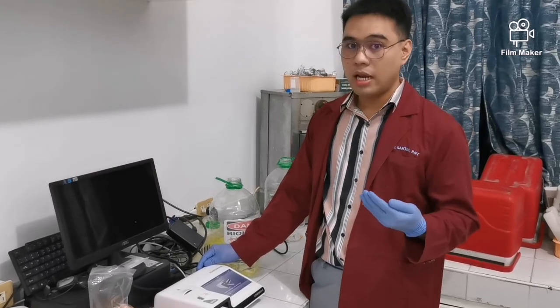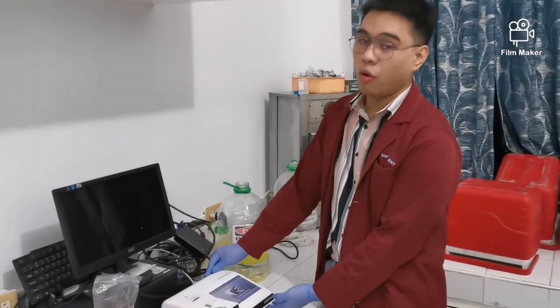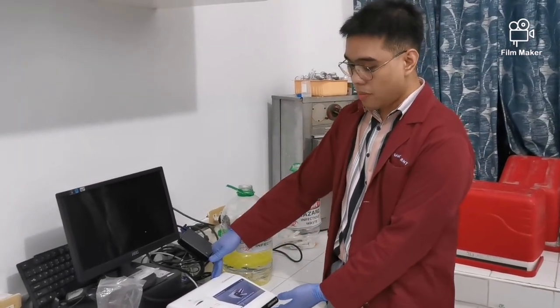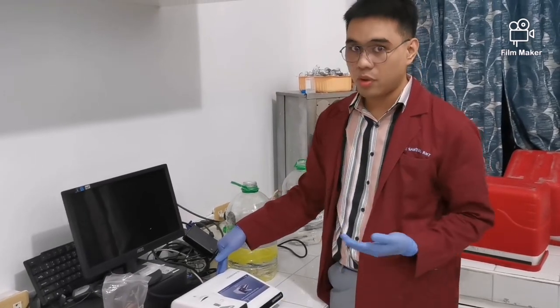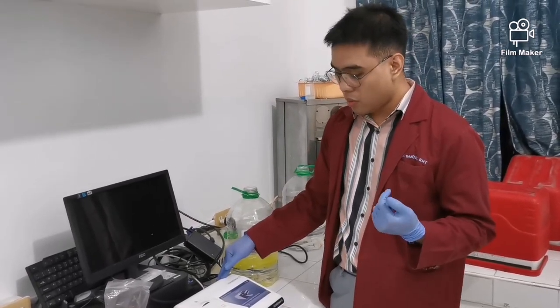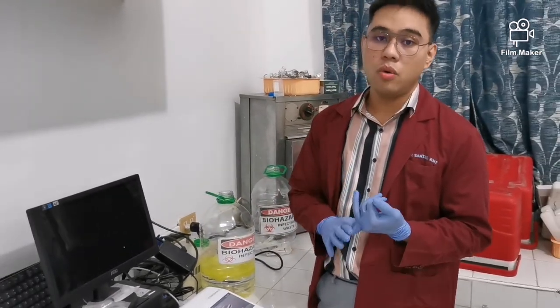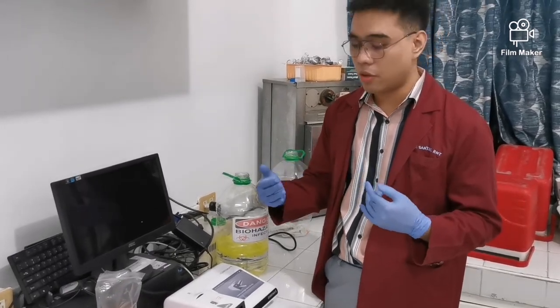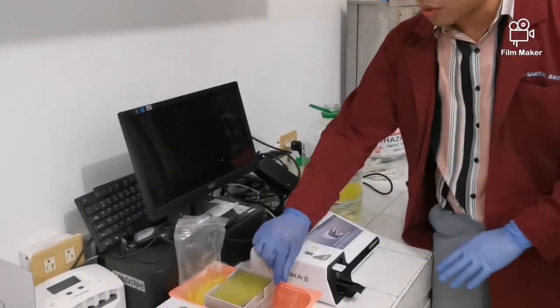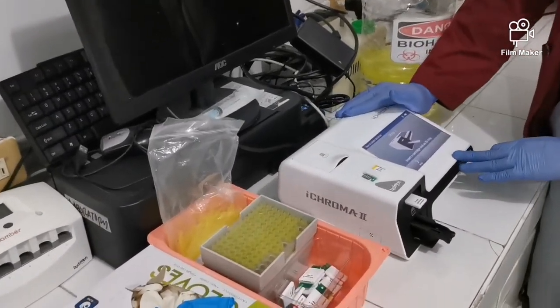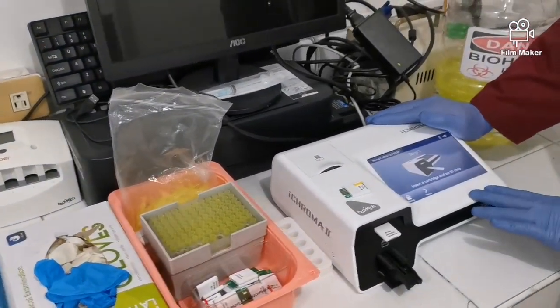Dito sa Gabriela, meron silang ginagamit na eye-chroma, okay? So this eye-chroma, it operates under the principle of immunochromatography, okay? So actually pwede mo nang ma-measure lahat dito yung mga hormones, yung mga maliliit na analytes, yung mga umaabot ng micrograms, ganun, or nanograms, pwede mong ma-measure dito. Actually ito, pwede rin itong gamitin for COVID, antigen detection, okay?